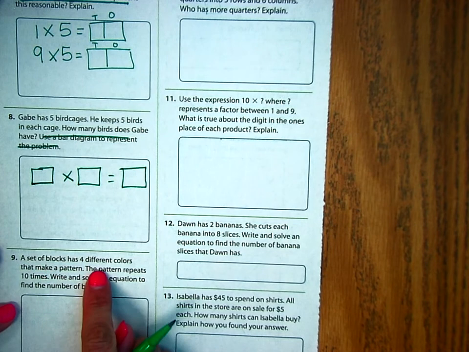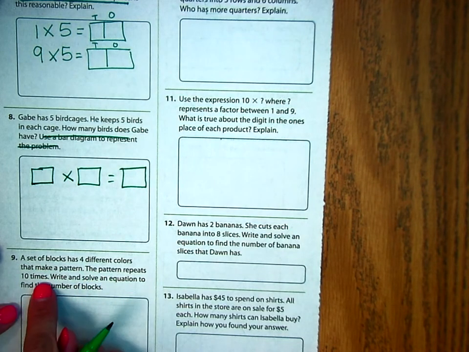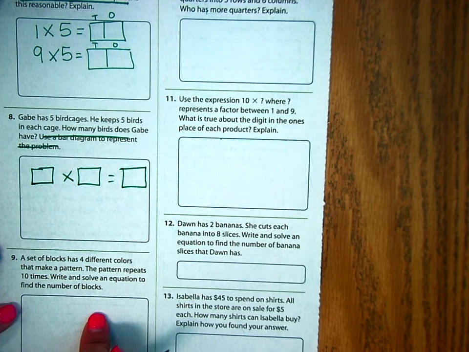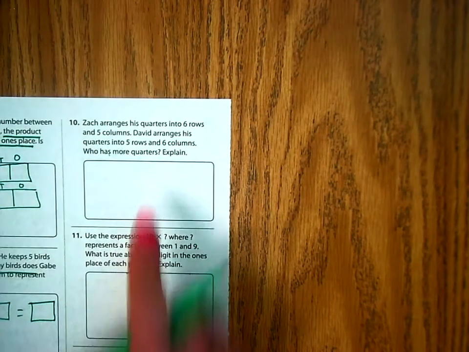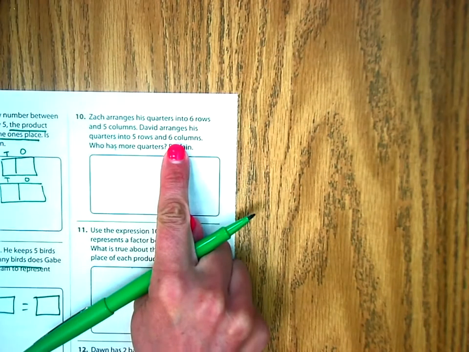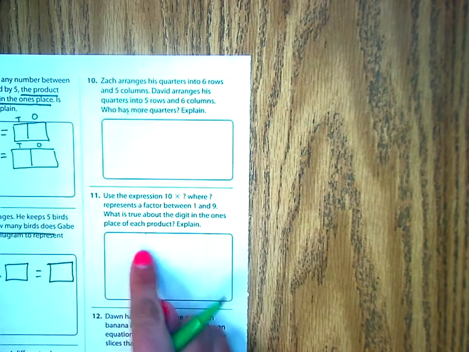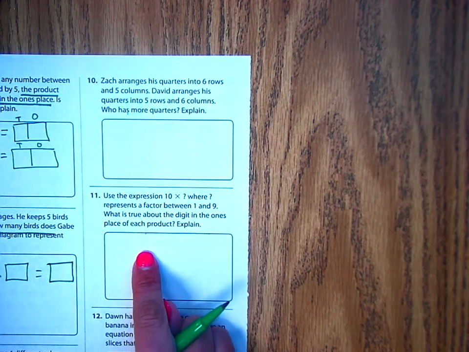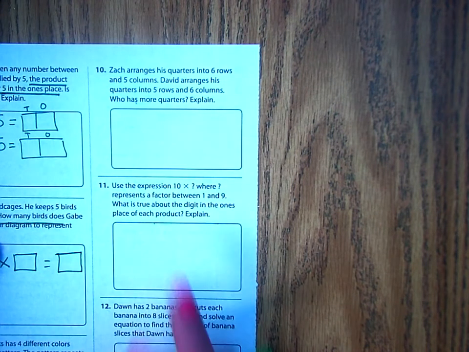A set of blocks has 4 different colors that make a pattern. The pattern repeats 10 times. Write and solve an equation. That one should be easy. Number 10 should be pretty simple for you. Now 11 is weird. Okay, so we are going to cross some of this out.